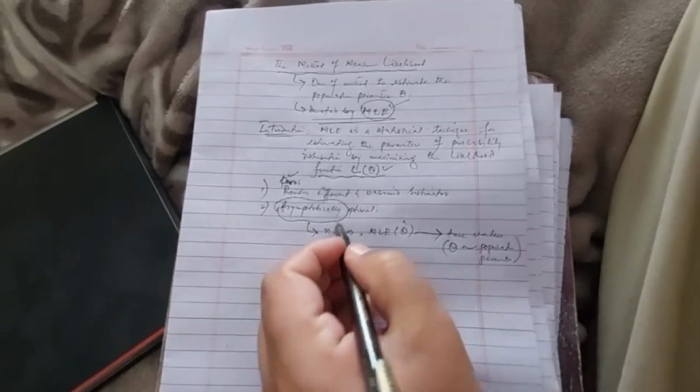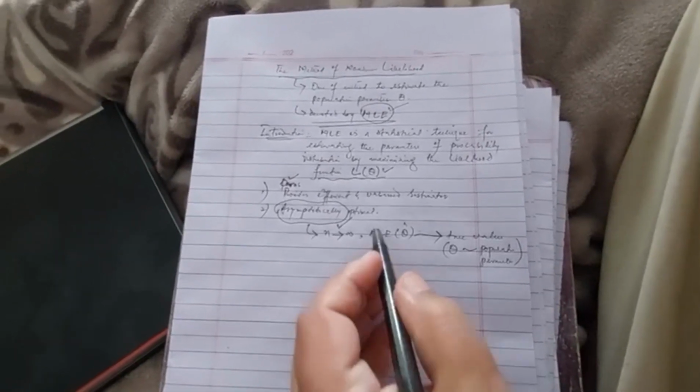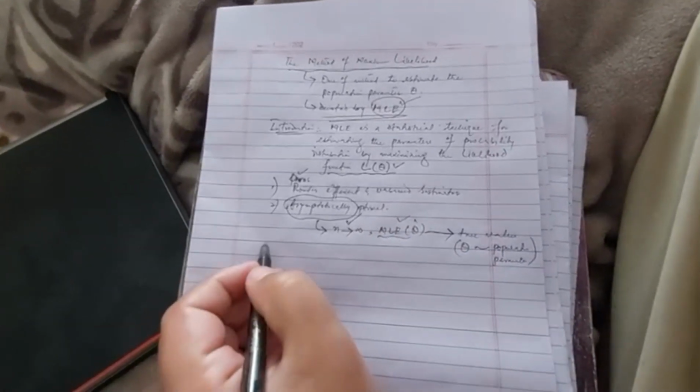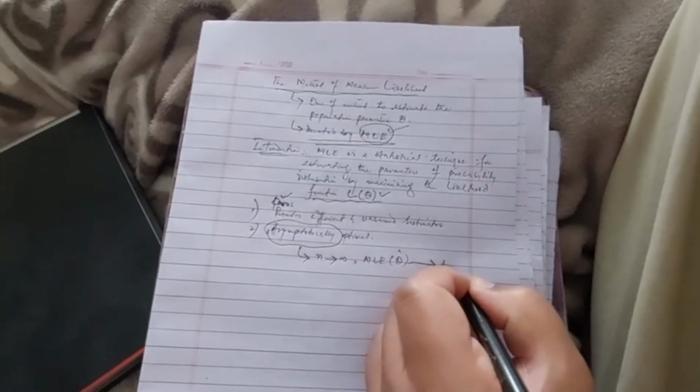Okay, parameter can be anything. So it is asymptotically optimal. It means that for a large sample size, going up to infinity, when we estimate the theta bar, it is equivalent to the population parameter. Okay, it pinpoints it as a true value.